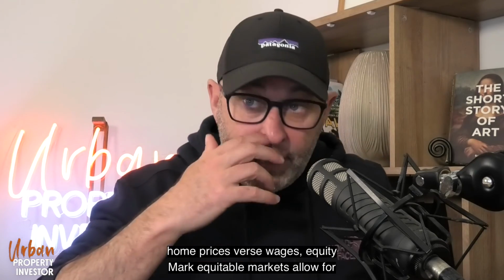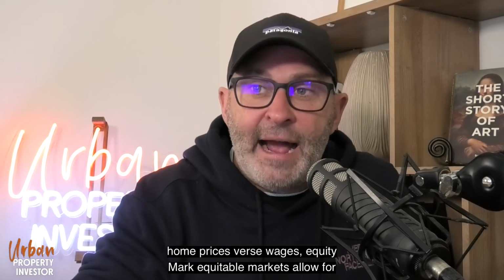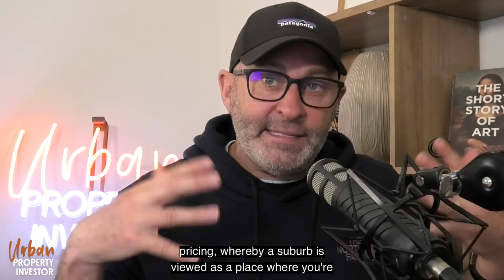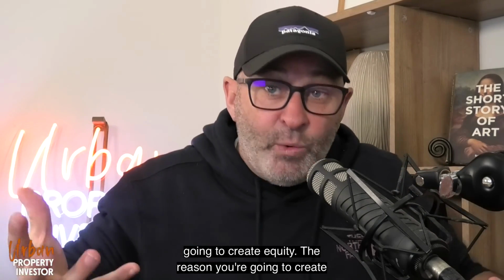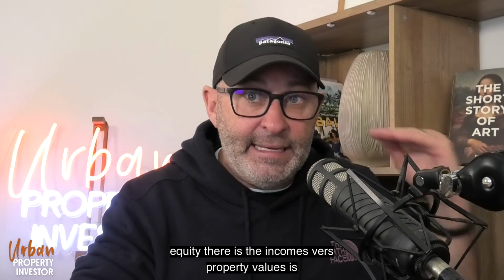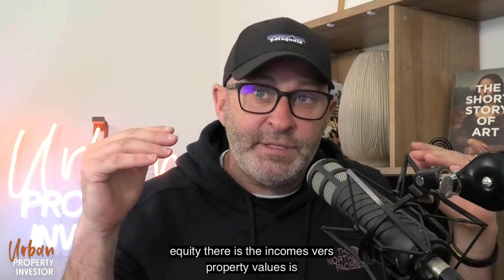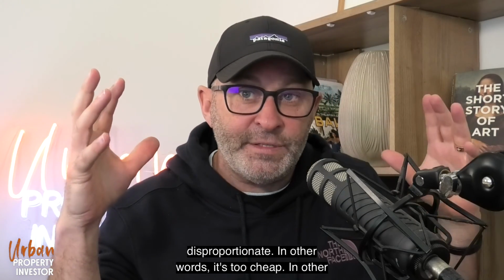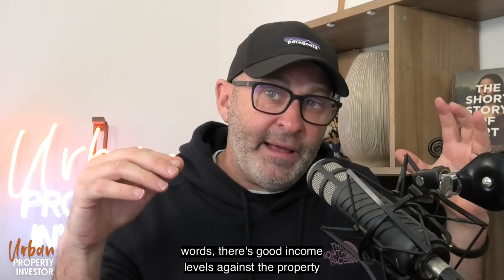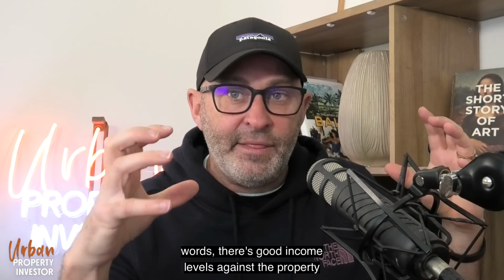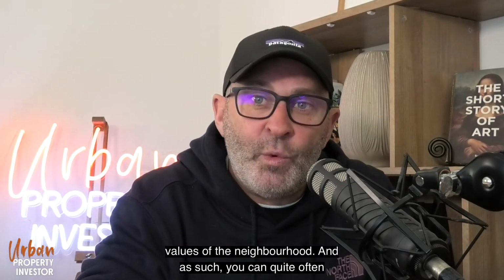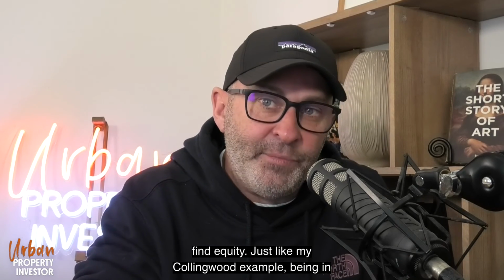Equitable markets allow for pricing whereby a suburb is viewed as a place where you're going to create equity. The reason you're going to create equity there is the incomes versus property values is disproportionate. In other words, it's too cheap. In other words, there's good income levels against the property values of the neighborhood. And as such, you can quite often find equity.